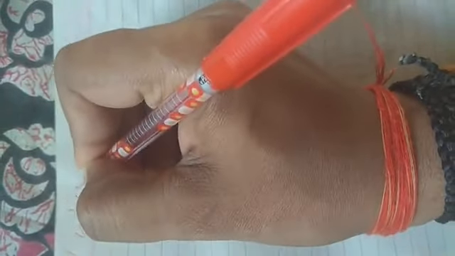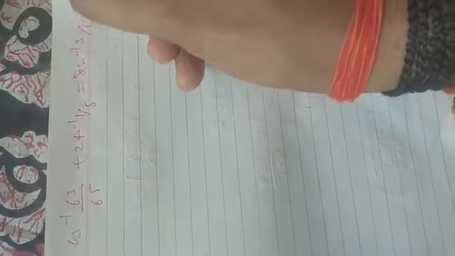Suppose we have one more question. Cos inverse 63 upon 65 plus 2 tan inverse 1 by 5 equals sin inverse 3 by 5. Once again, I will remind you, I am discussing all the questions of board.